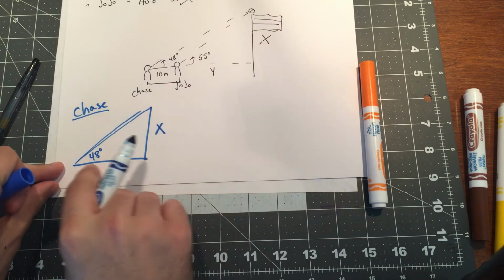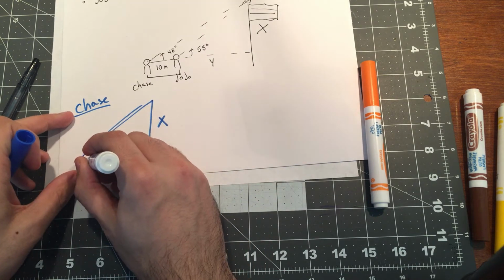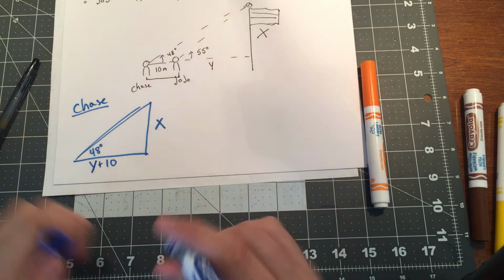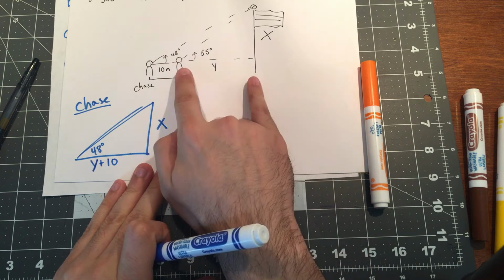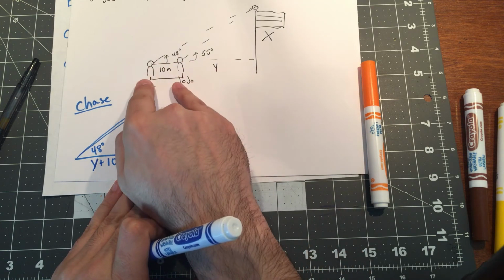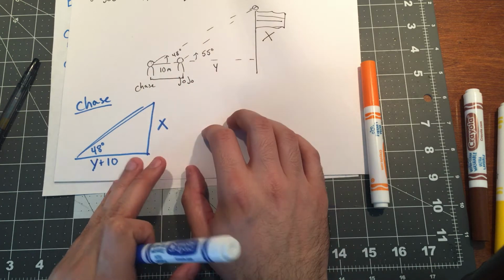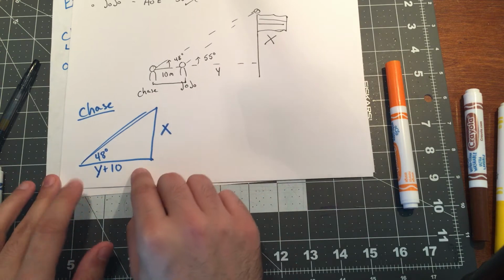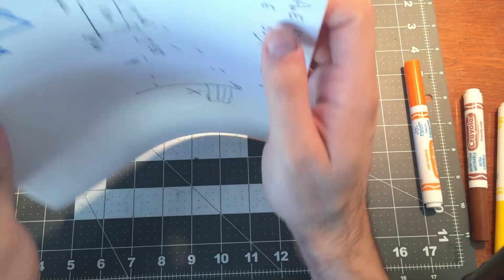And I have a bottom of y plus 10. Y plus 10 because it is this whole amount. Y is how close he is, but I know they are 10 apart. So I'm going to call this y plus 10. Okay? Not very promising so far. This was all I had. I can't solve this. This is two variables in one problem, so I can't solve it.